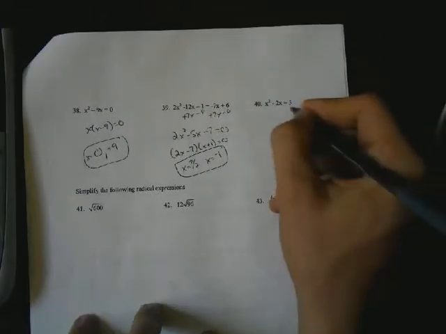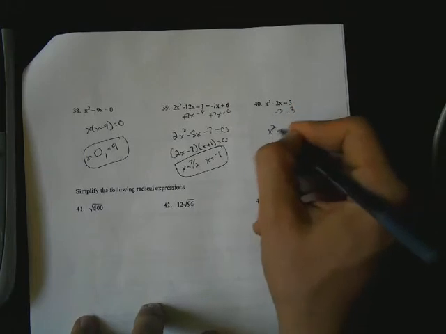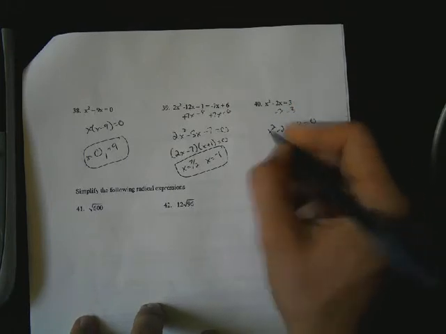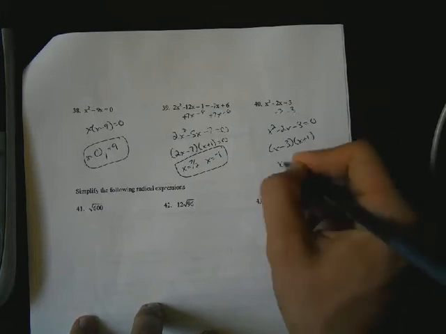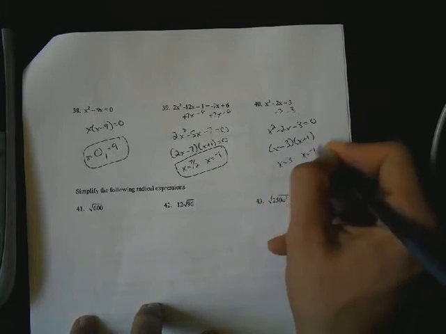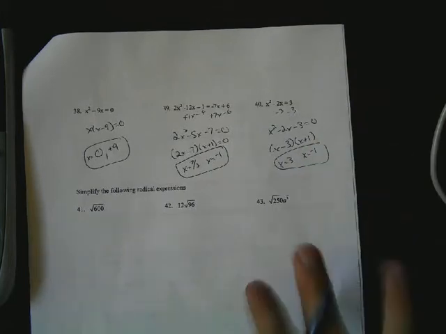On this last one, subtract the 3 over. x squared minus 2x minus 3 is equal to 0. You've got x minus 3, x plus 1. So x is equal to 3, x is equal to negative 1. There we go. Last part of it.